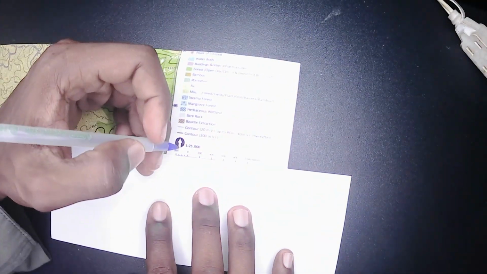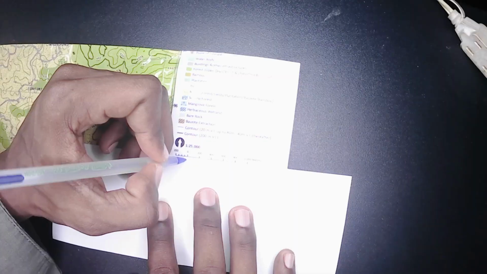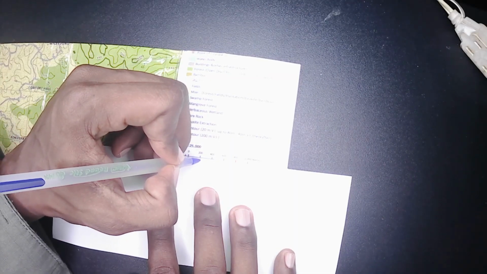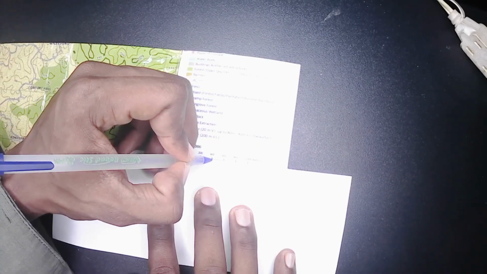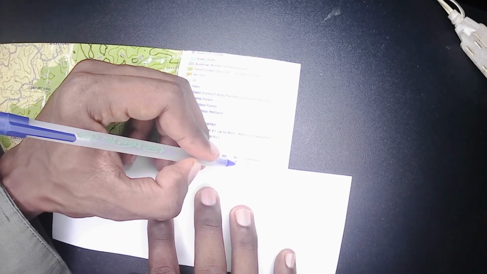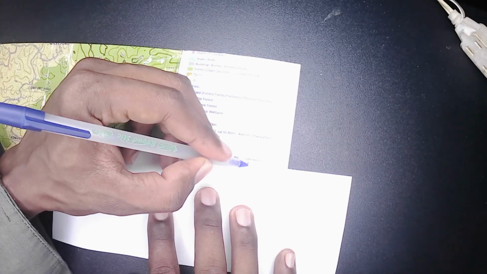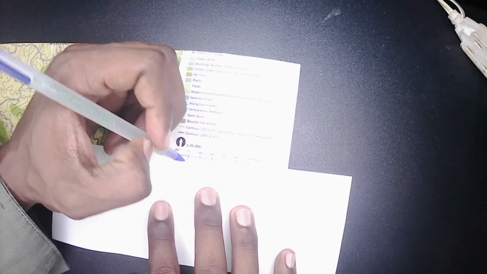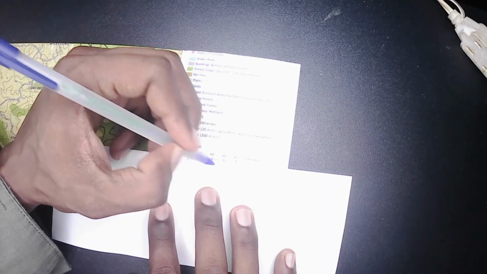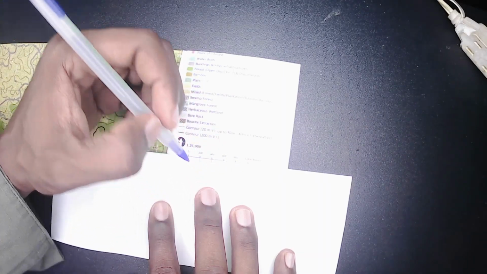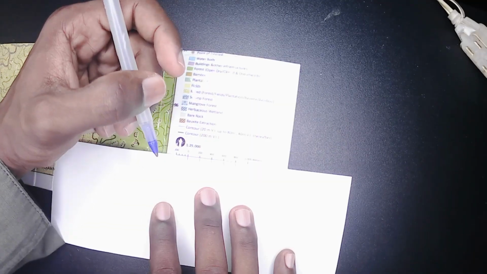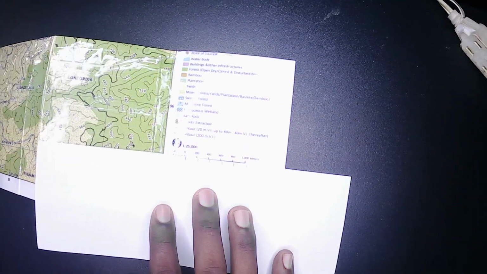I am going to do this using a pen for representational purposes, so it's easier to see. But of course, any markings on the map which should not be on the map in the first place should be done as lightly as possible in pencil. Also note that these lines I'm making between the 0 and 1,000 meters on the bar scale should be as straight as possible, in line with the graduation as close as possible for accuracy, which is very important.